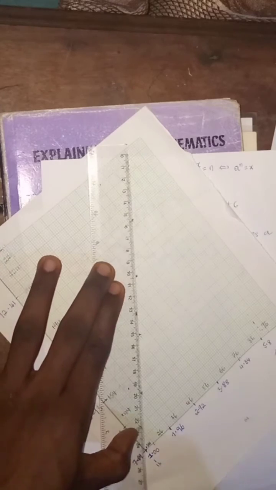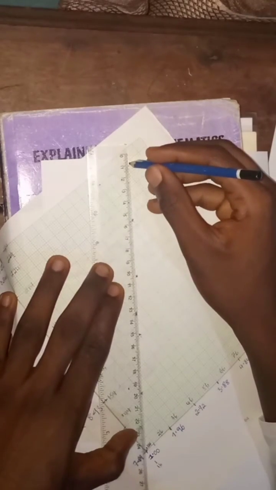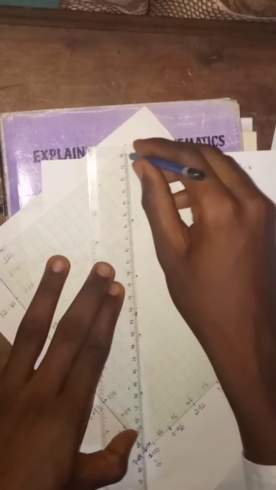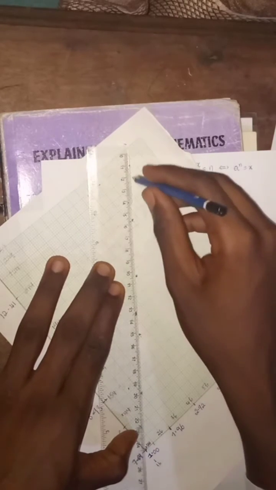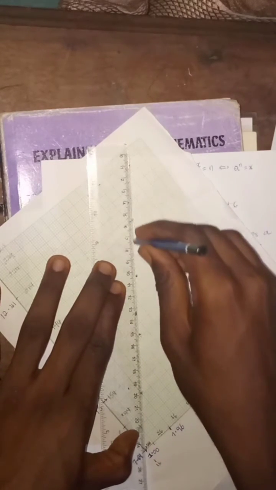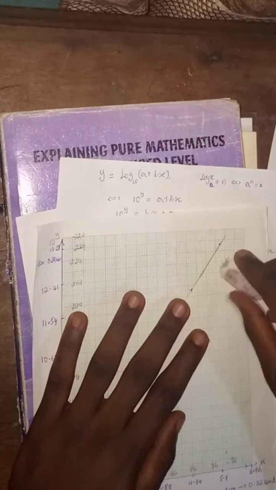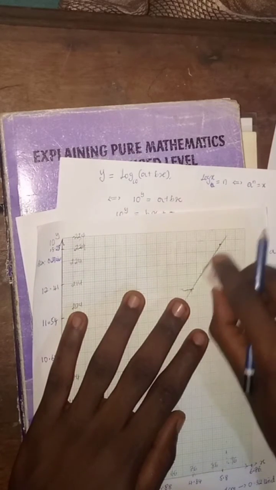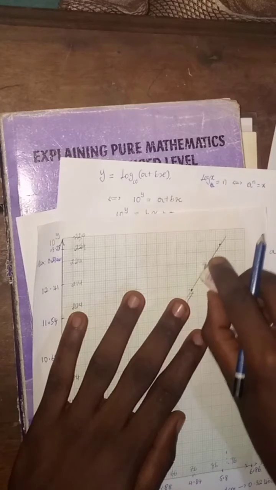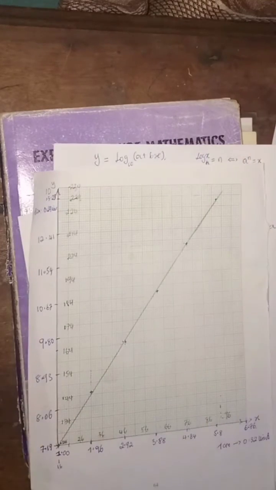Make sure the line connects the points as much as possible. So I'm drawing the line, and it is drawn once. So that is the graph I have. That is how the graph looks.